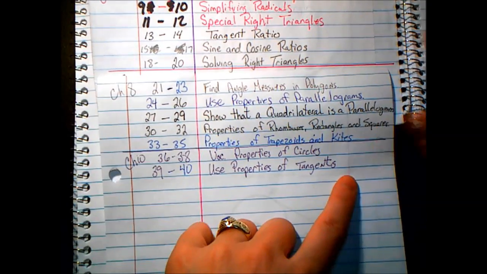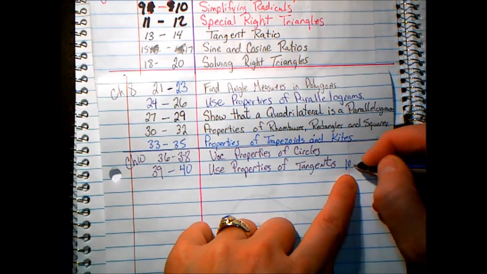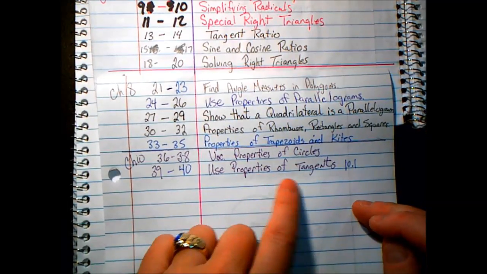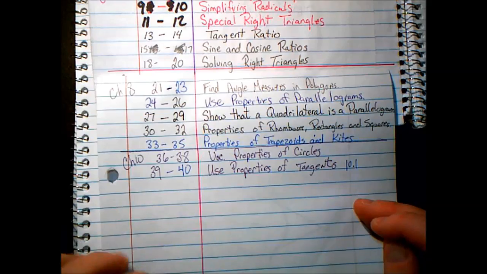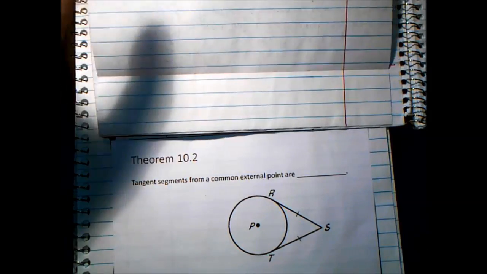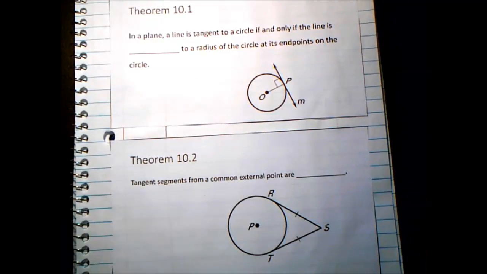Here's the notes for 10.1, use properties of tangents. It's pages 39 and 40. I'm going to put the PowerPoint online that you can print off if you like, and just glue them into your book, but title it Use the Properties of Tangents. This is on page 39.